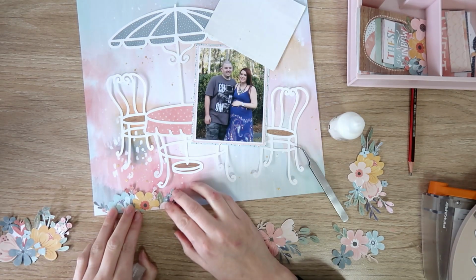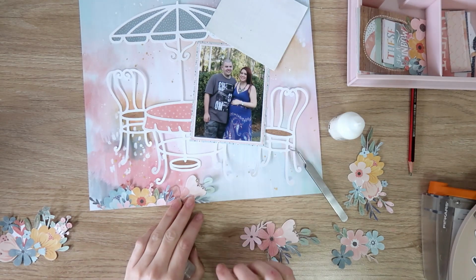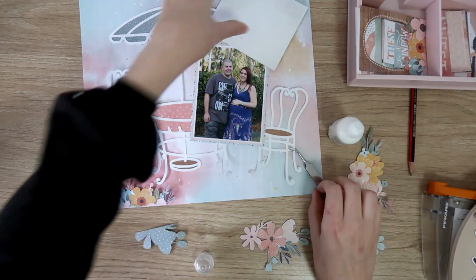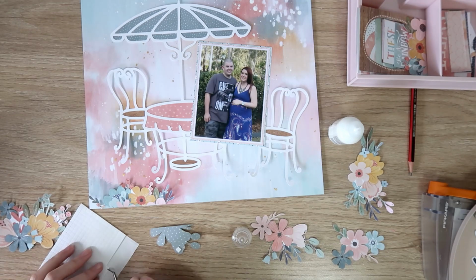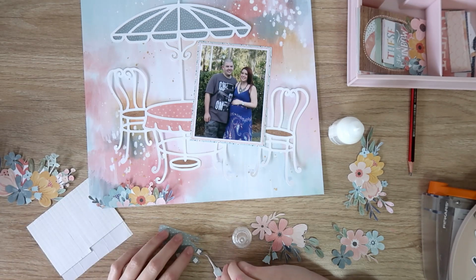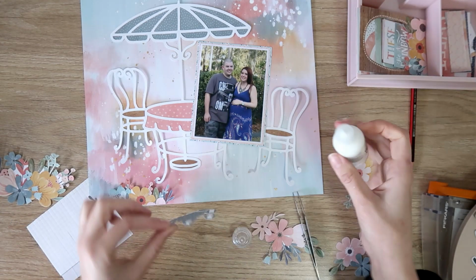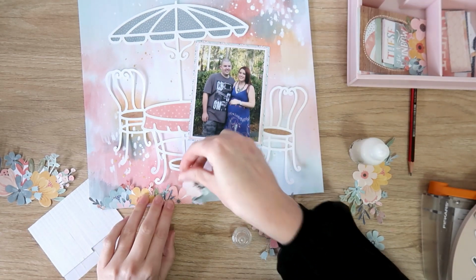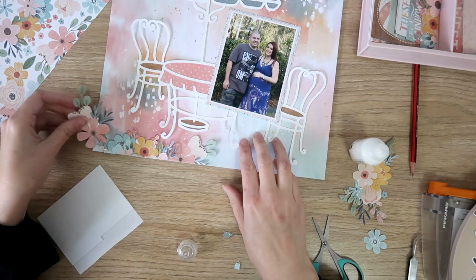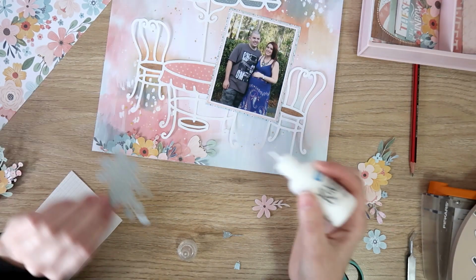So I'm just going to add a little garden bed down the bottom here. I had kind of just an empty space, and it felt to me a bit like the cut file was floating in midair. So this just helps to bring some weight to the bottom of that page and add a bit more context, I suppose, for the chairs and tables.